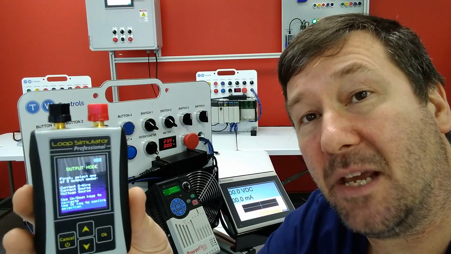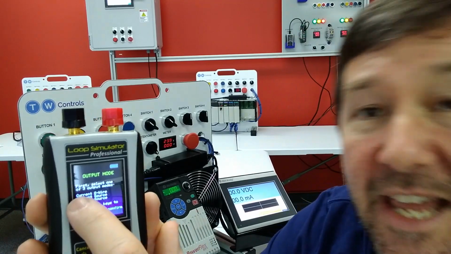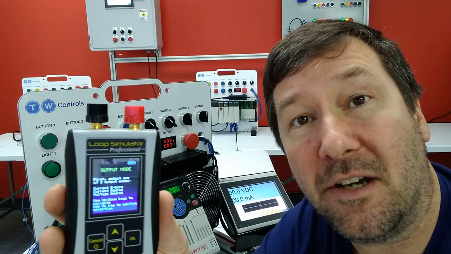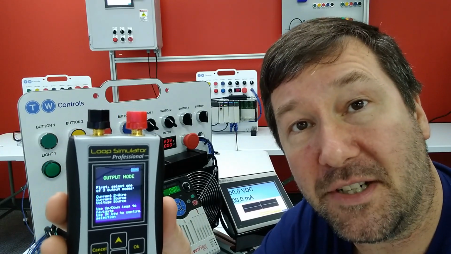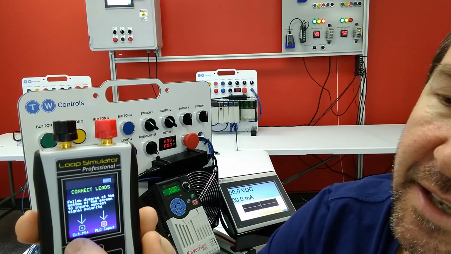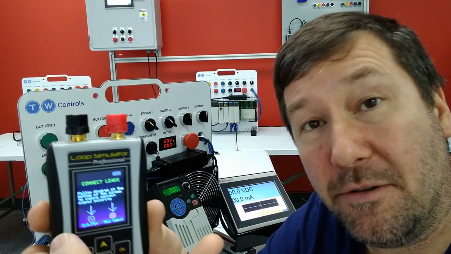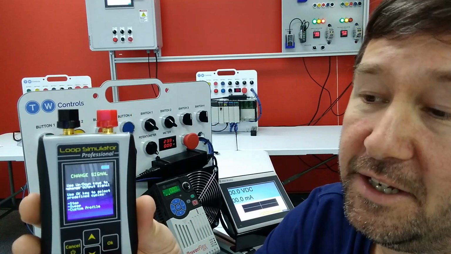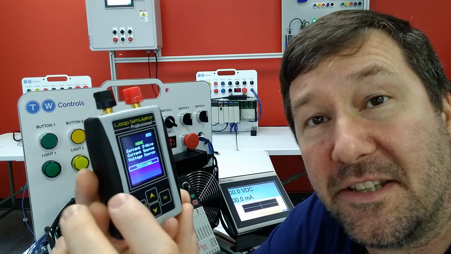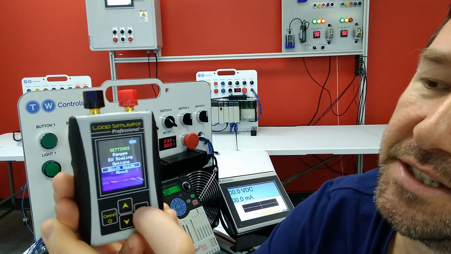Using the SIM-ALP2 is really as easy as 1, 2, 3. First, we're going to select our mode. It can simulate a 4 to 20 milliamp 2-wire device, a 4 to 20 milliamp current sourcing device, or a voltage source. Once you select that, then at the bottom, it is going to tell you what you need to connect to which post to simulate your circuit. Then you're going to use your up and down arrows to adjust the output signal. If you need to get to the quick start guide at a later date, just go to settings and then you'll see the quick start guide.